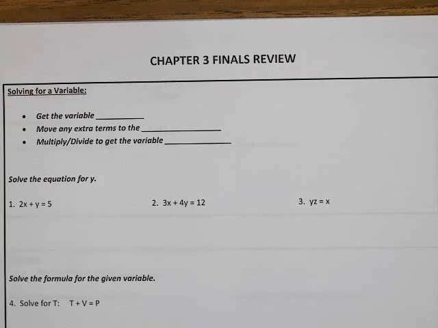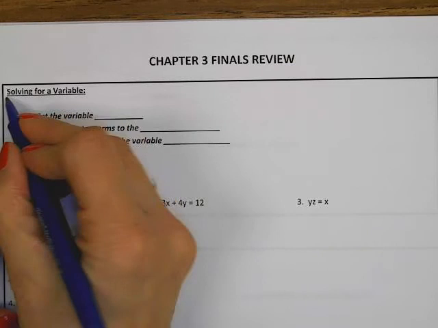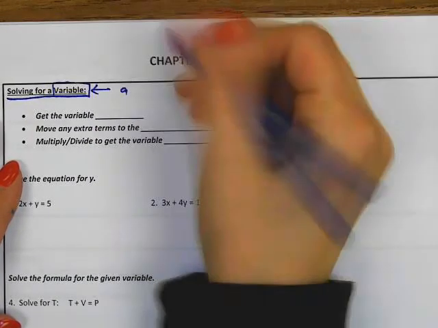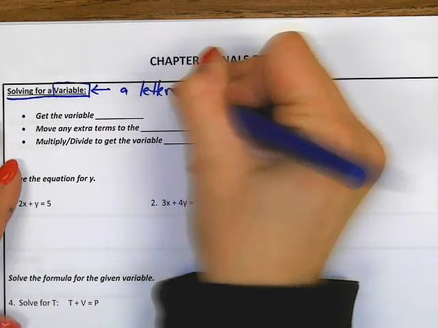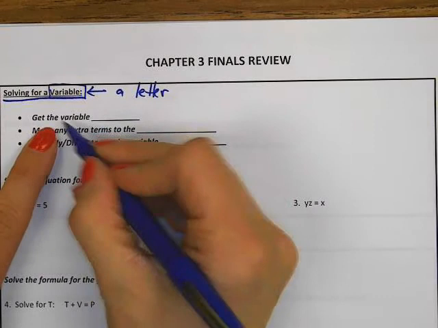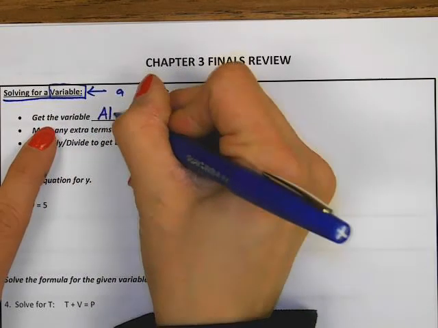All right, let's get ready here for finals by reviewing Chapter 3. In Chapter 3, we learned how to solve for a variable. Okay, a variable is a letter. So that means we're going to be getting a letter alone. We have to get the variable alone.